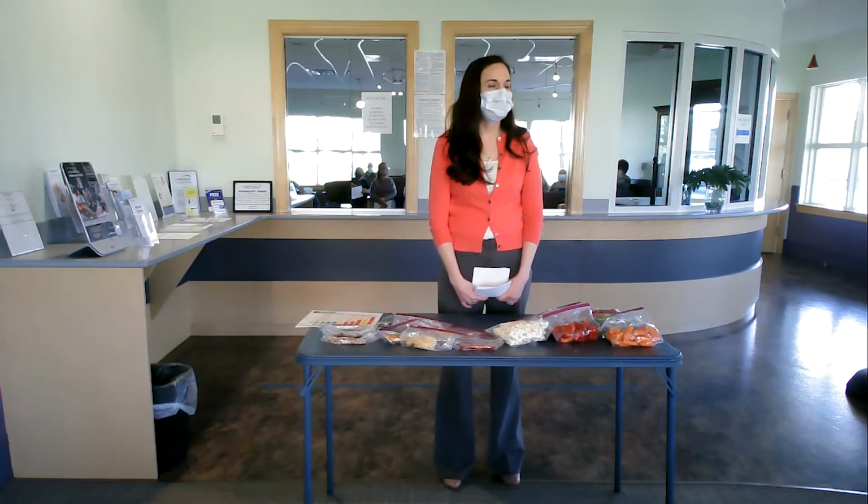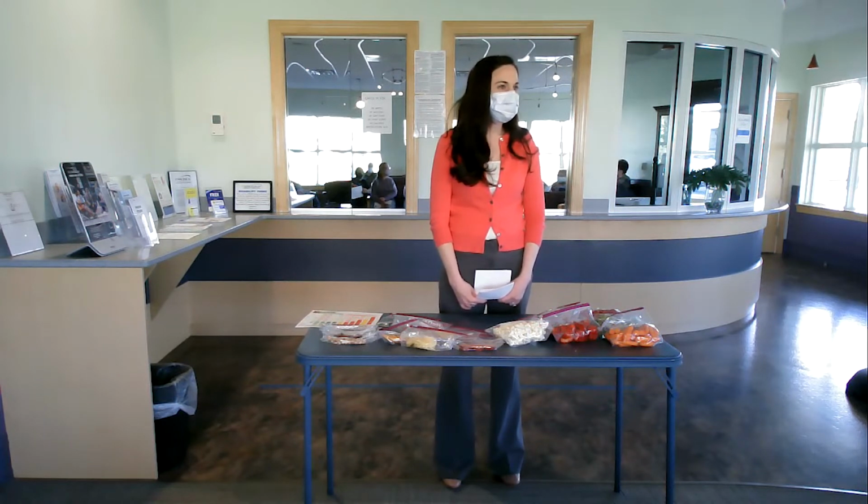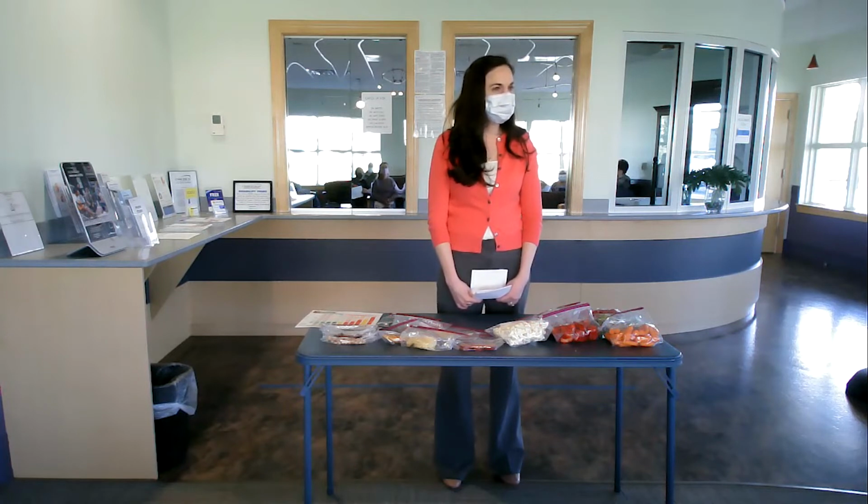My sister made what she called pasta salad, and she just put all the vegetables in there and put the Italian dressing on it. It was delicious. You didn't even really miss the pasta. It was really good.